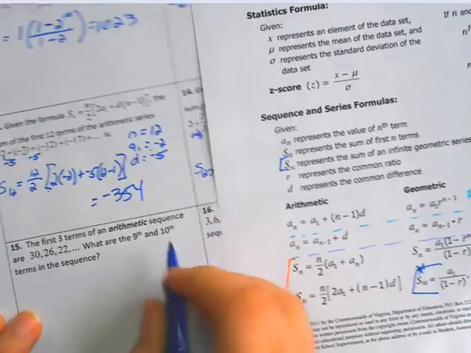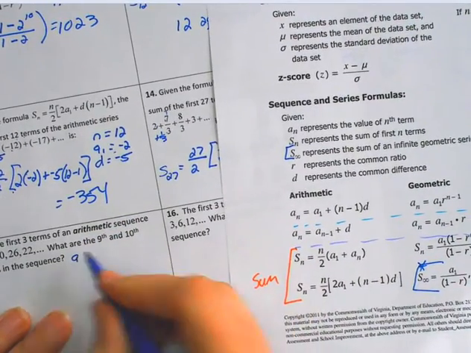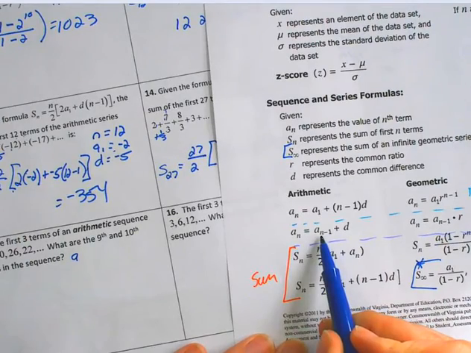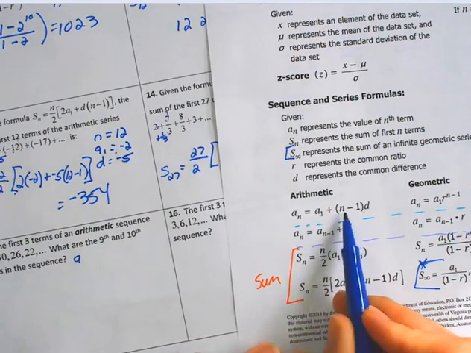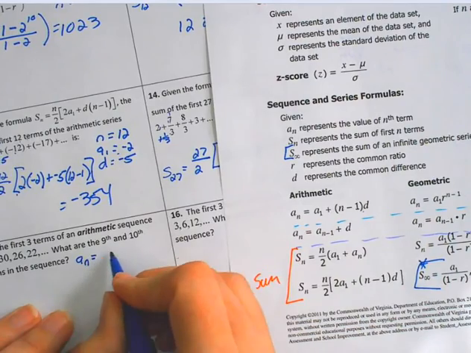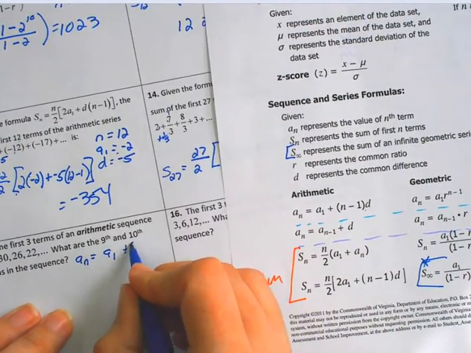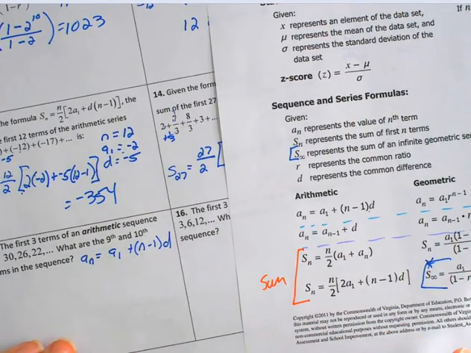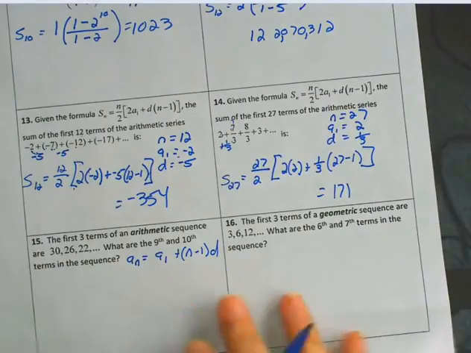So this is the formula I'm going to use. I know it's not sum because it's not adding, and it didn't say anything about it being recursive, so it has to be explicit. So I'm going to use a_n equals a_1 plus (n minus 1) times d. Okay. Once we figure that out, now we need all the pieces.